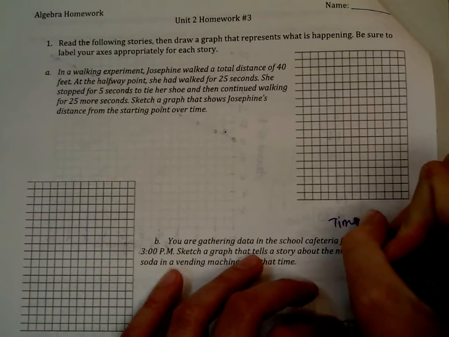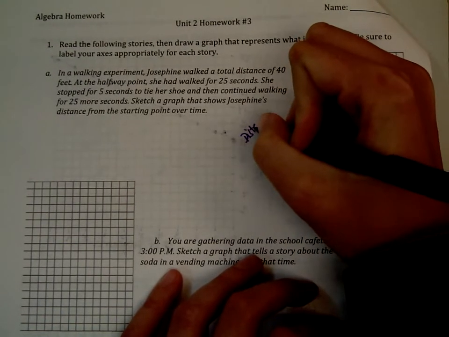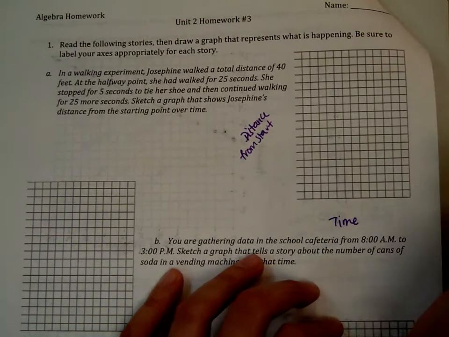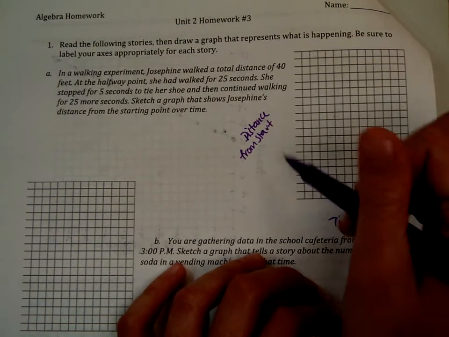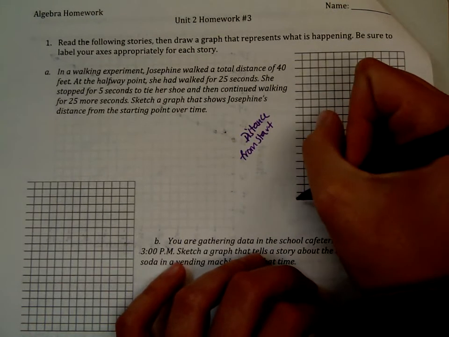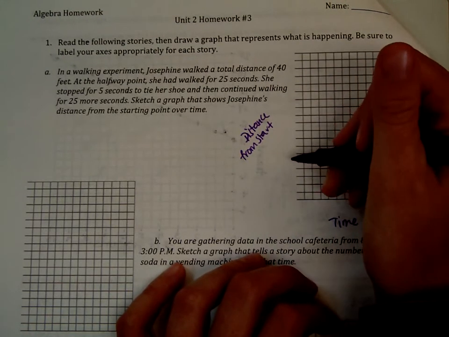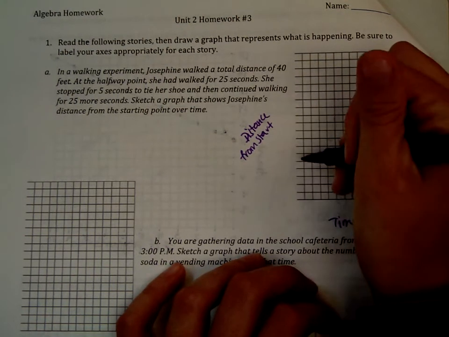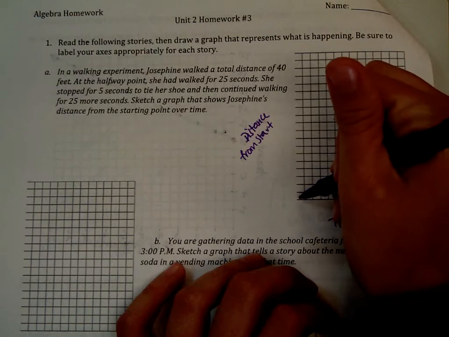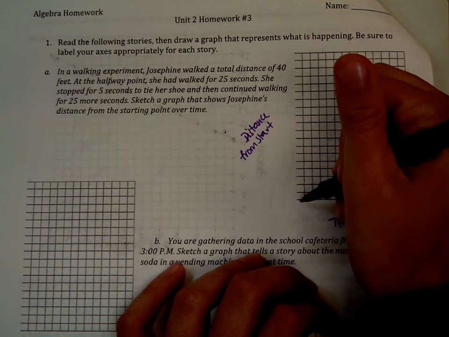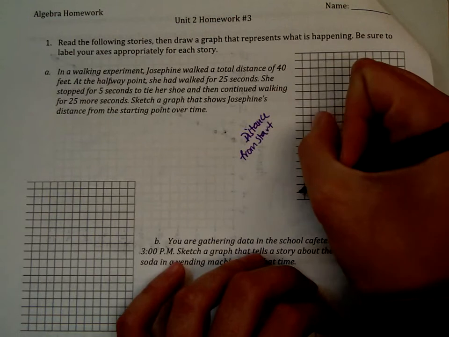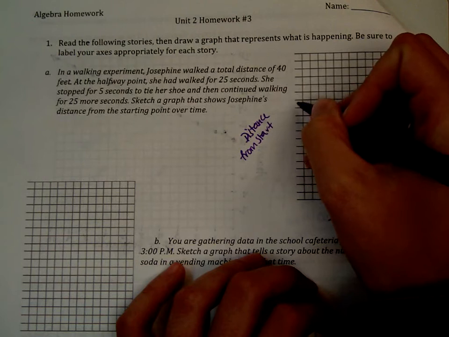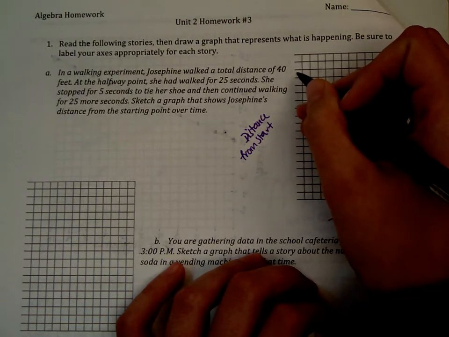So we'll have time on the x-axis and then distance from start on the y-axis. And I know that she walked a total distance of 40 feet. So I know my y values need to go up to 40. So let's see. It looks like I can't go by ones. Maybe I can go by twos. 2, 4, 6, 8, 10, 12, 14, 16, 18, 20, 22, 24, 26, 28, 30, 32, 34, 36, 38, 40.